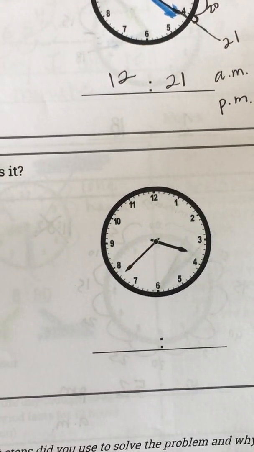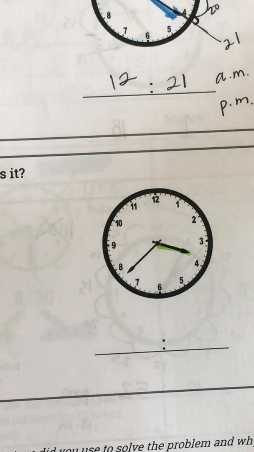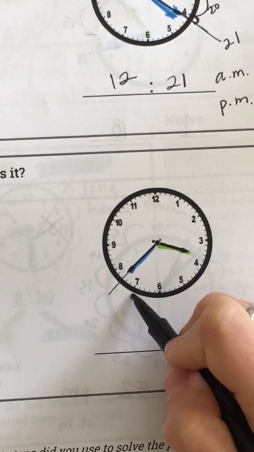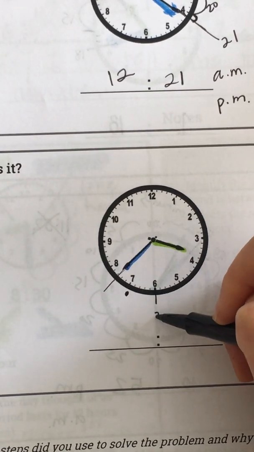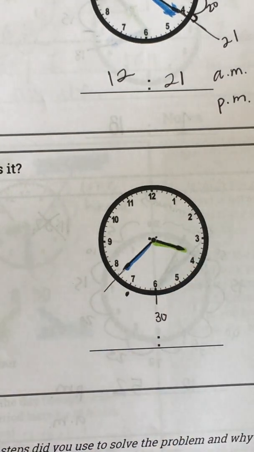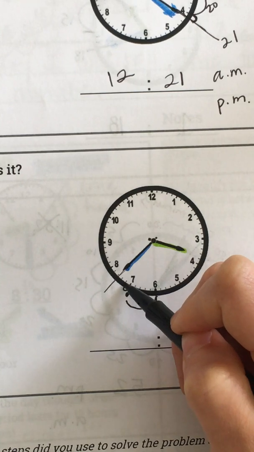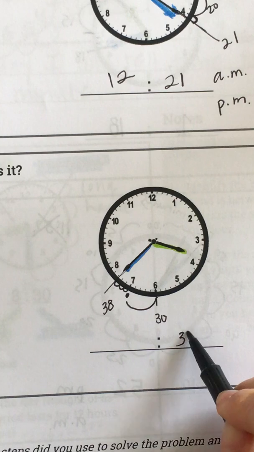Next one, number 2. What time is it? So we have our hour hand. We have our minute hand. So I'm going to count all the way until here. And this time, I already know that at the 6, that's 30 minutes because 5 times 6 is 30. So I'm not going to go from the very beginning. So if that's 30 minutes, then this is 35, 36, 37, 38. So 38 minutes have passed.